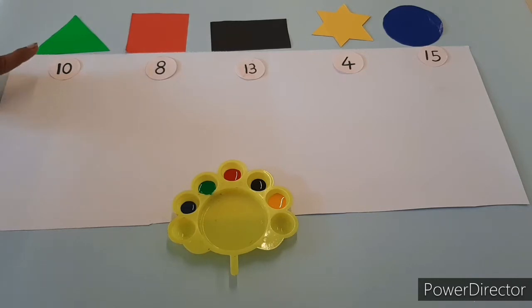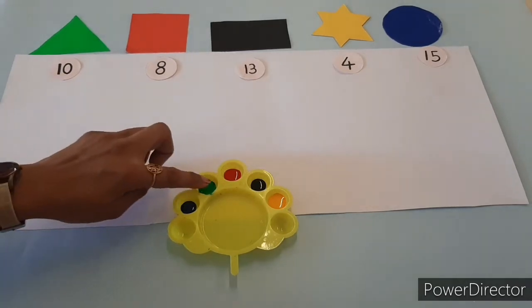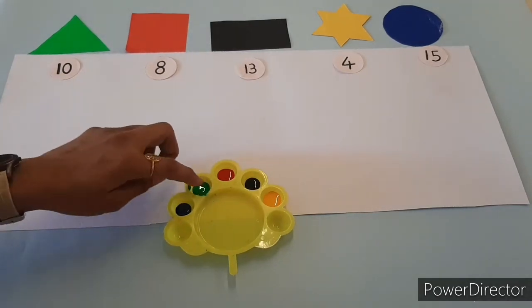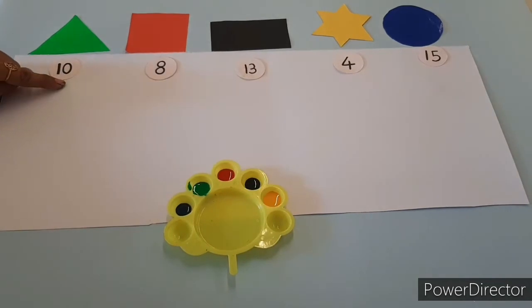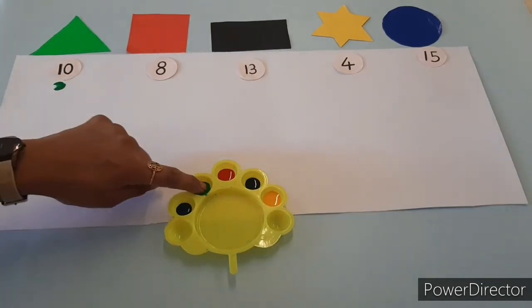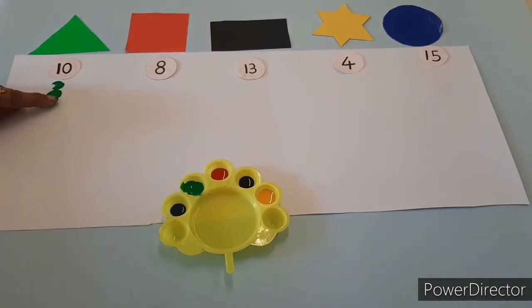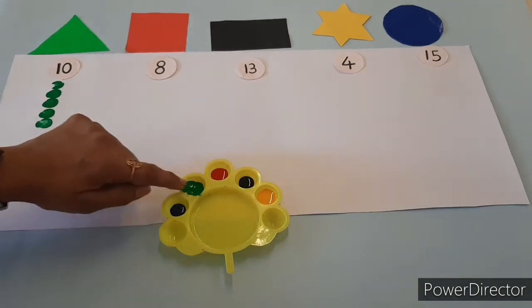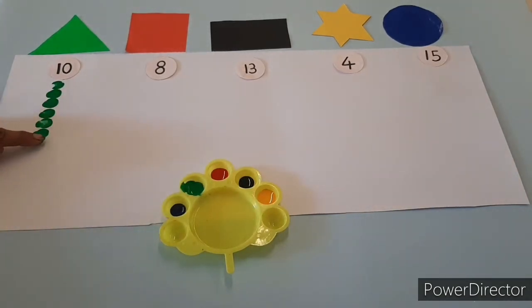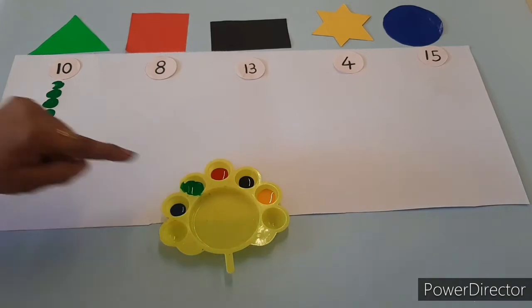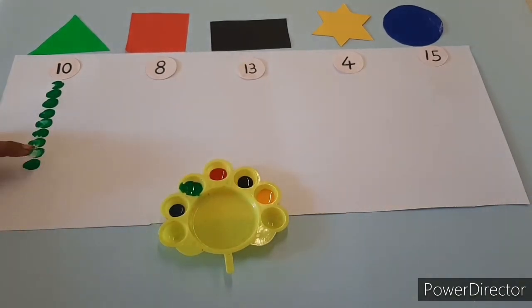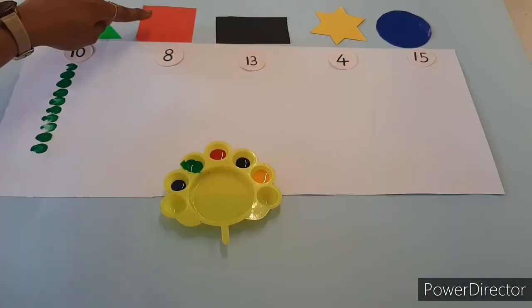So we will make 10 dots below this. One, two, three, 4, 5, 6, 7, 8, 9, 10.